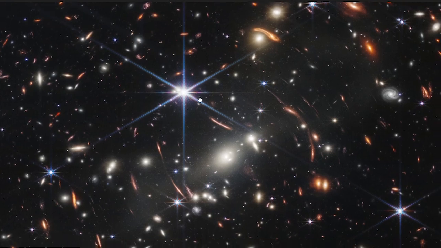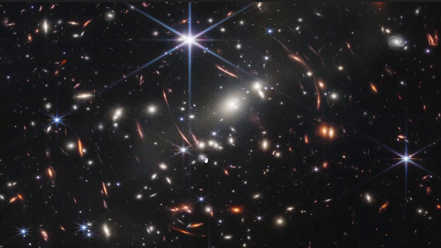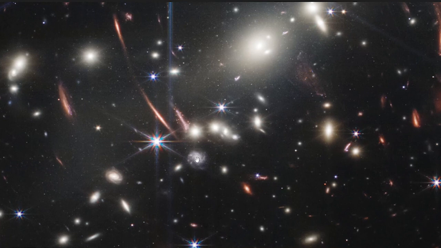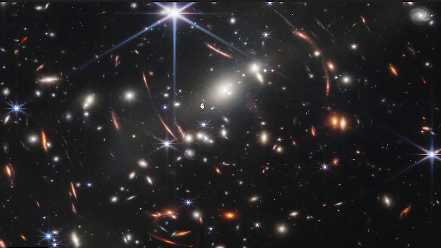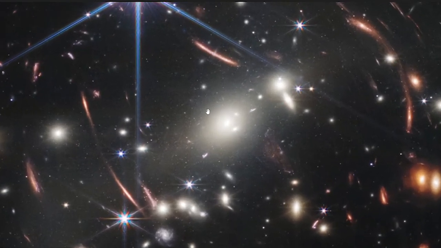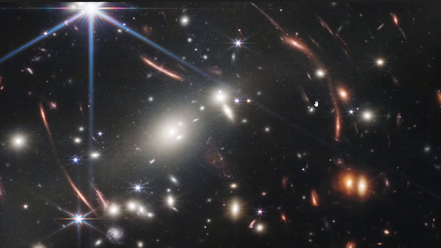And apart from that, we have all these tiny, tiny dots. All these are galaxies. Some galaxies are spiral. Here you can see a nice spiral galaxy. Here also you can see another nice spiral galaxy. And then there are some elliptical galaxies. So these are elliptical galaxies, and you can't see any spiral arms in them. And then you have these weird galaxies.